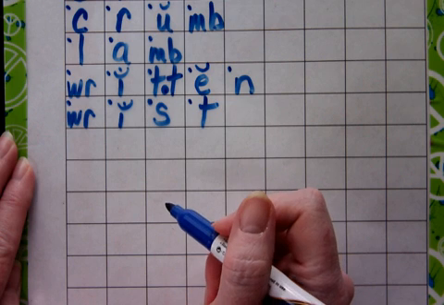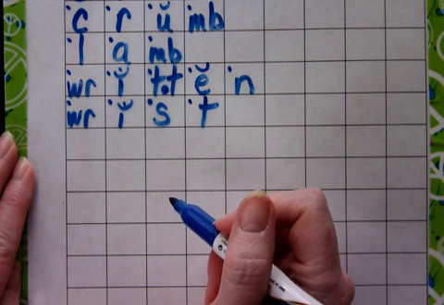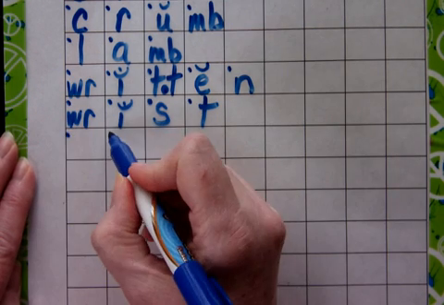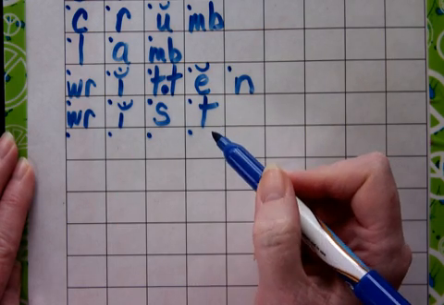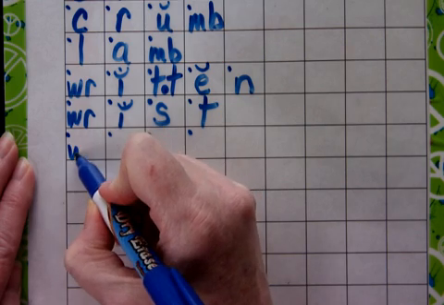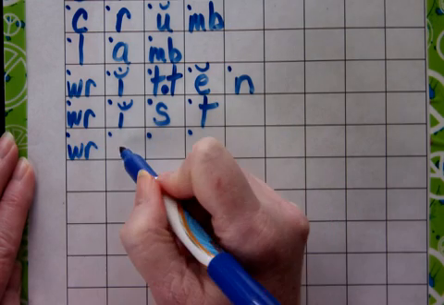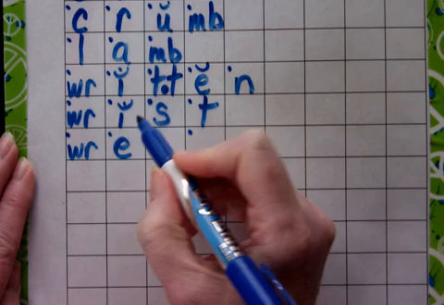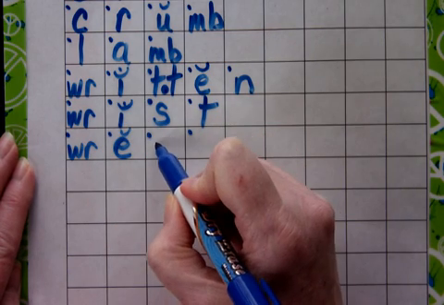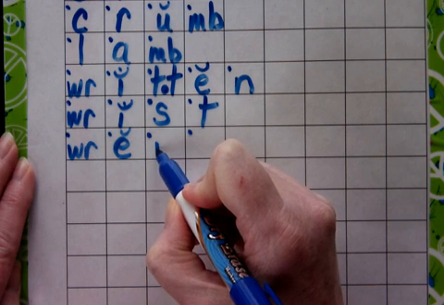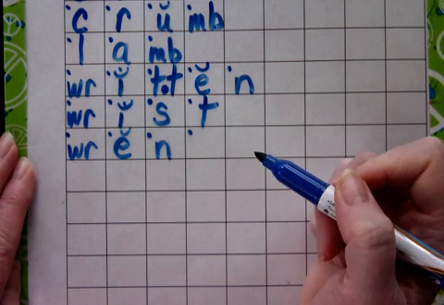The next word is wrench. My dad needed the wrench to fix the plumbing. R-E-N-C-H. Is the W-R. The short E sound. My tongue is up, my lips are open. It's the N. And ch.